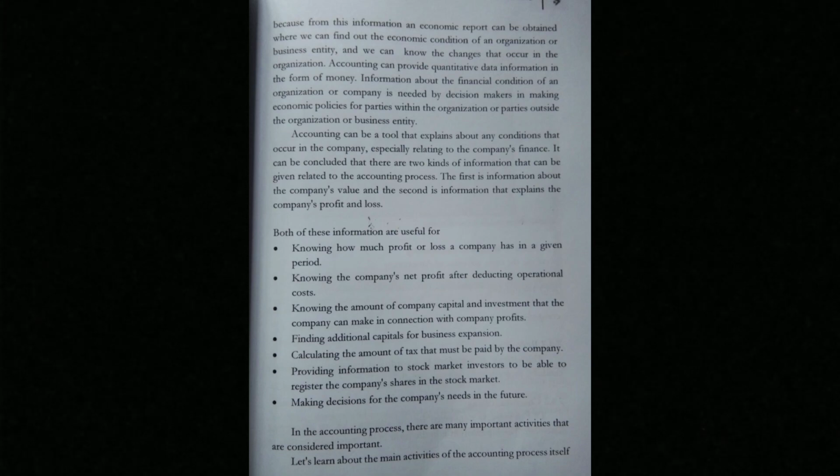Accounting can provide quantitative data information in the form of money. Information about the financial condition of an organization or company is needed by decision makers in making economic policies, for parties within the organization and parties outside the organization or business entity.